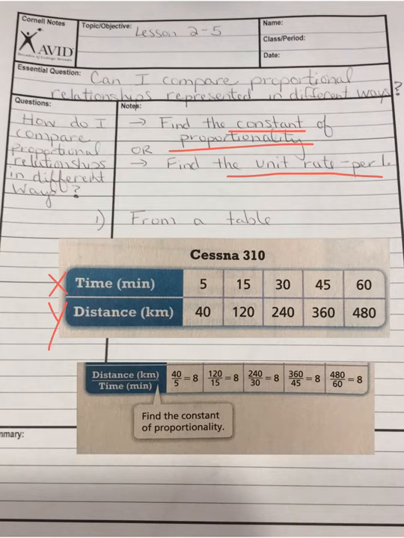In order to find our constant of proportionality, also our unit rate, given a table, we are always going to take our y divided by x. What you will notice is that we've tried every single point.